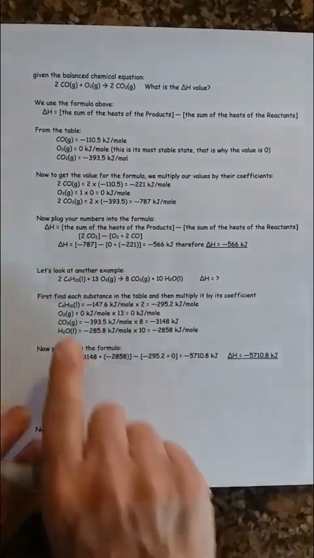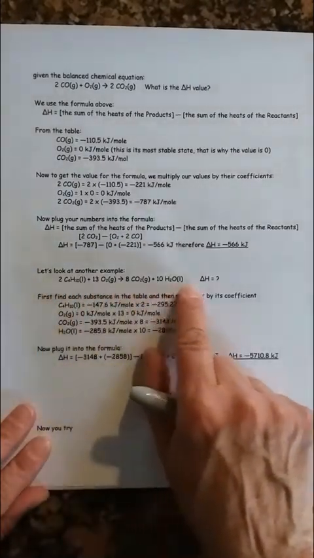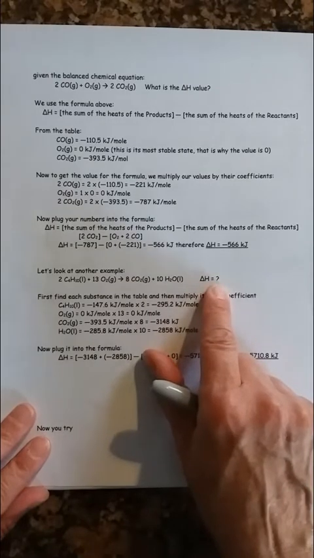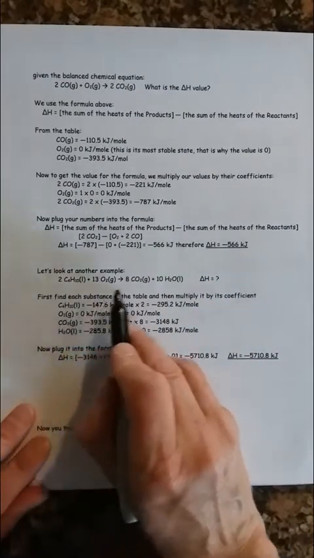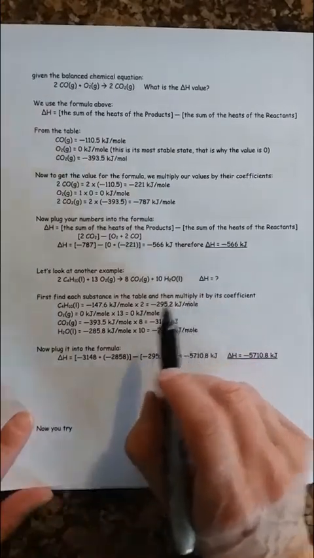All right, so for this one, here's our equation. Okay, here's our balanced equation. Delta H equals question mark. And this is how they're listed on your worksheet. So you're just looking for delta H. You're not doing anything else.